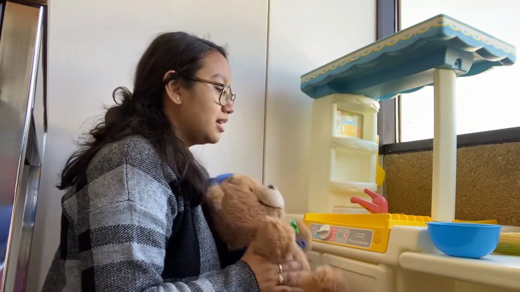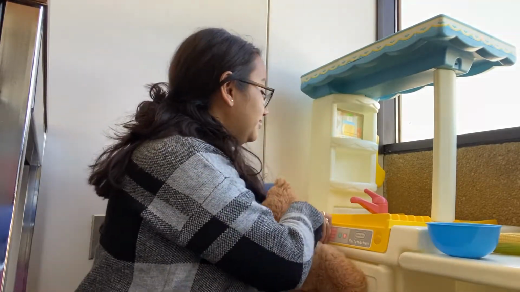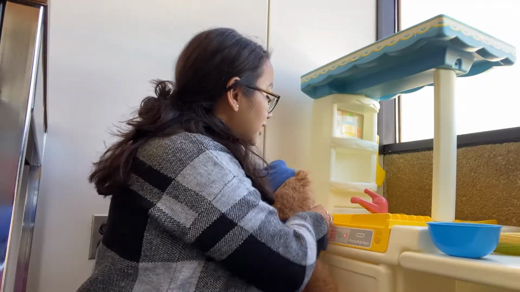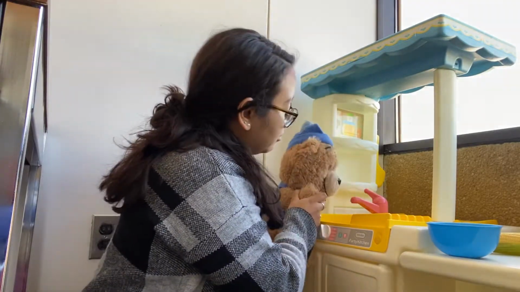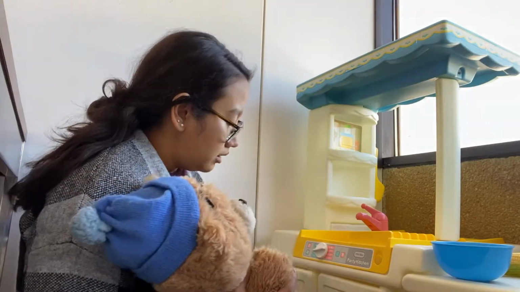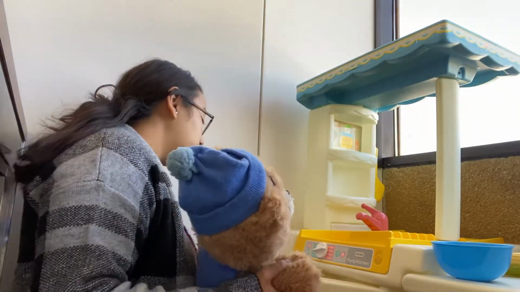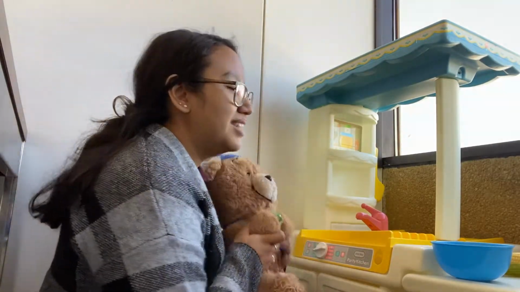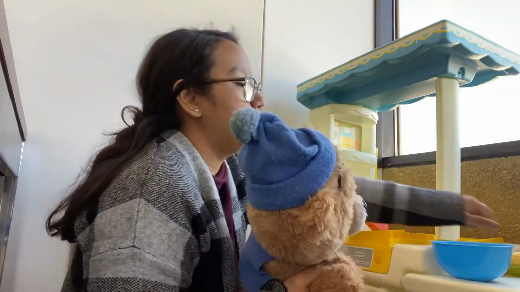Grace, what are you doing? I'm cooking. Oh, is your bear helping you? Yes, he's hungry. The bear is very hungry. I don't have food. Well, he might want corn.